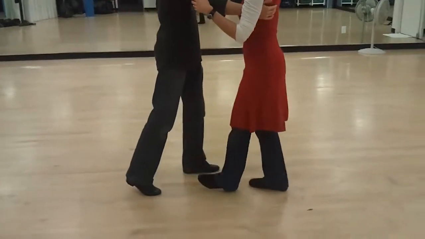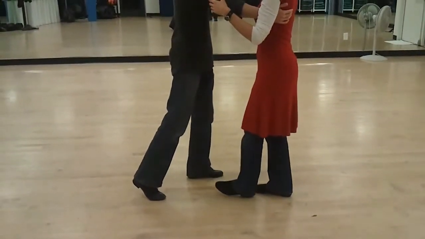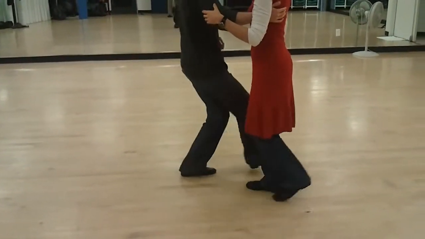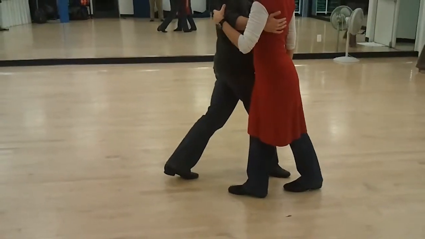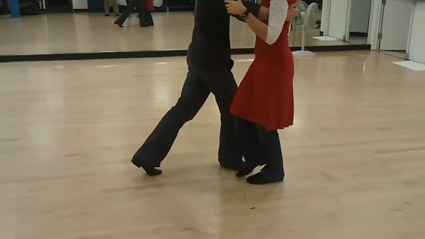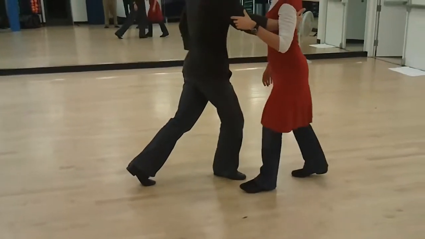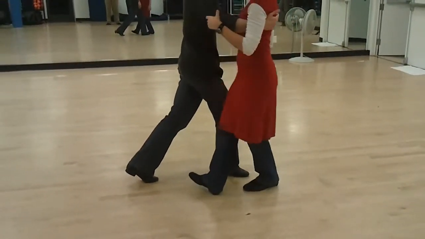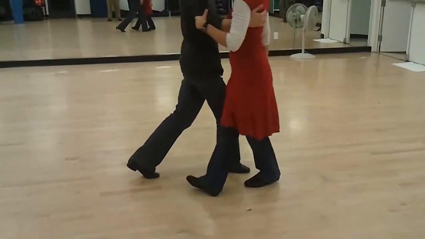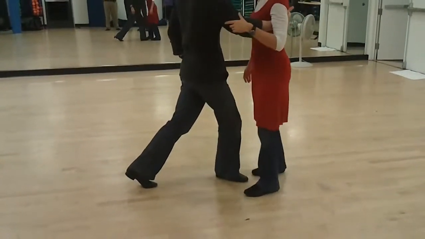Another way to make us less disconnected when she steps without me is for me to get really, really close by making a salida first. Now it doesn't look so disconnected. I could also cheat even more by leading her a little bit around me. If she goes in a circle, her distance from me is not changing.